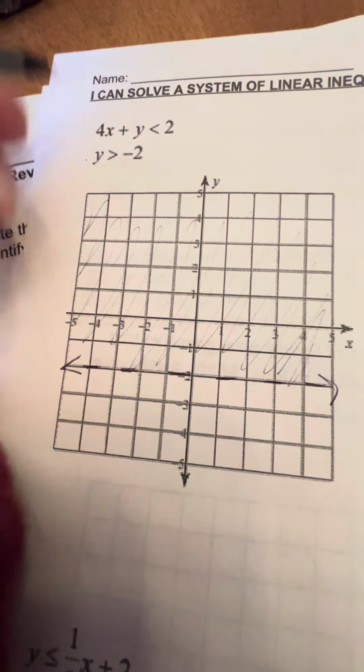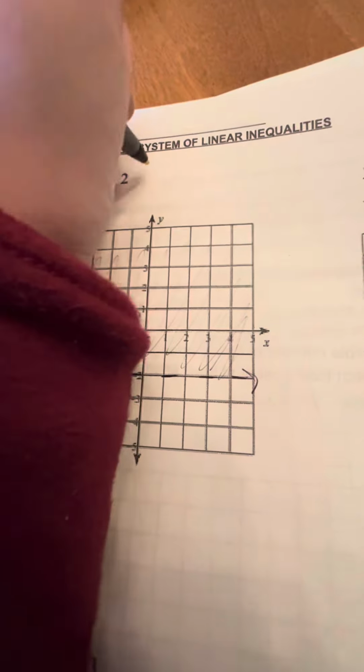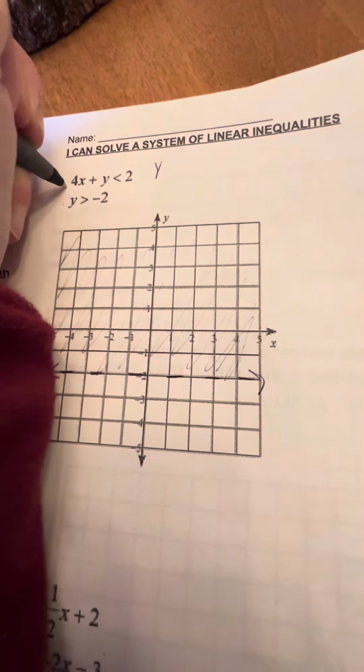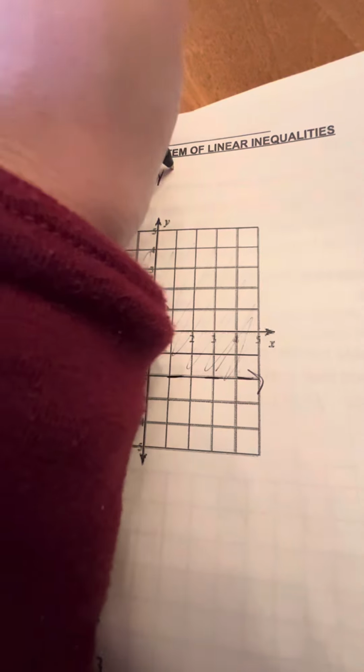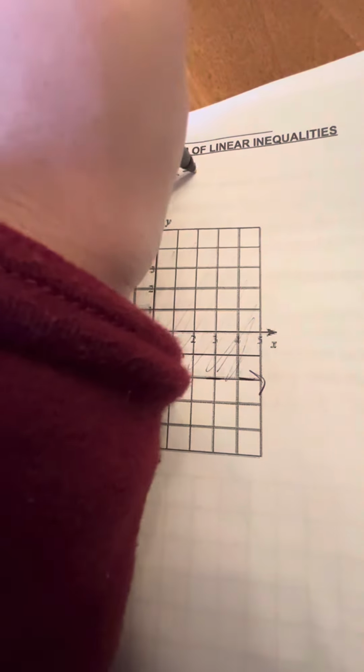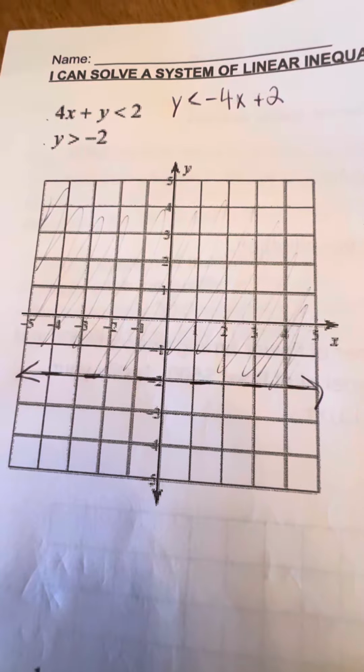And then this one we want to get in y equals mx plus b form. So you're going to subtract the 4x on both sides. y is going to be less than, and now that 4x is going to be a minus 4x, and then that positive 2 is still going to stay positive 2. Now we're going to graph it just like an equation.